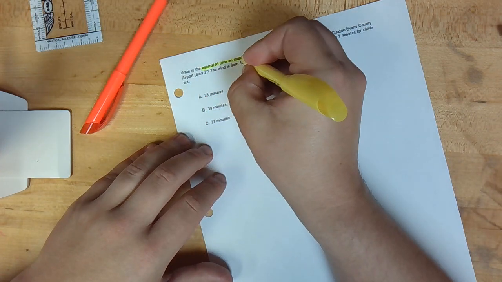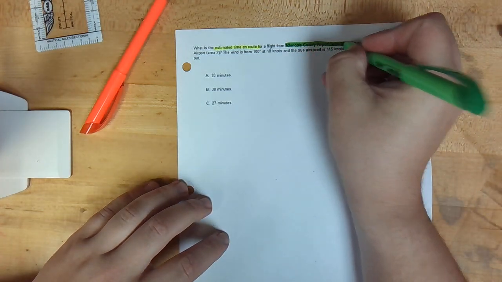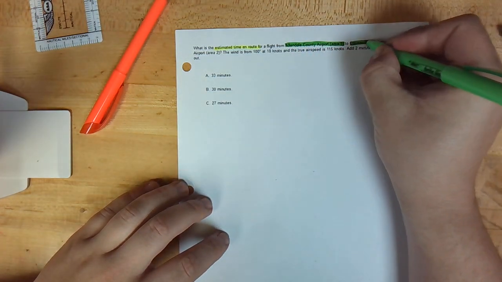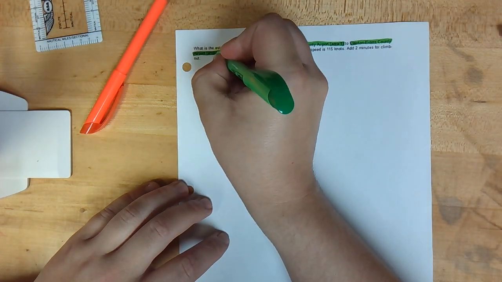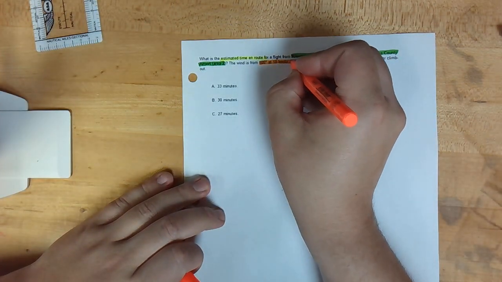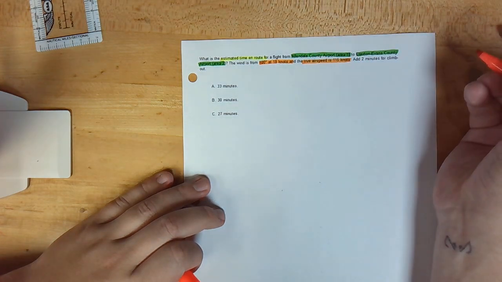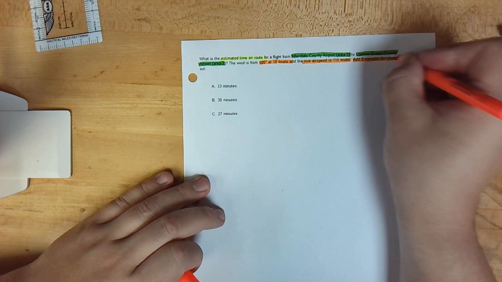This is our target. And the information that we're going to use to obtain it is our departure from the Allendale County Airport in Area 1 to the Claxton-Evans County Airport in Area 2. And the other information that we're going to pull is that the wind is from 100 at 18 knots, a true airspeed of 115 knots, and we're going to add 2 minutes for climb.